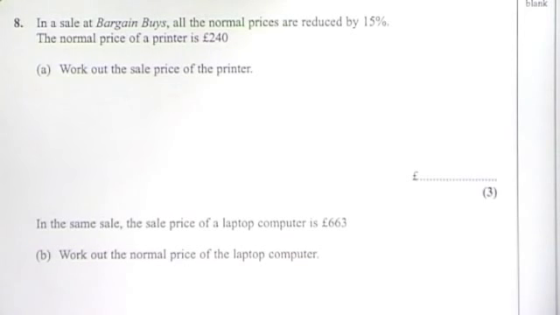Question 8 was a percentage increase or decrease question. Now there's always 2 ways to look at this. First is a normal increase, where you have an original price, you apply an increase or decrease, and then you get your final price. And the other question could be a reverse percentage question, where you have an unknown price, you have an increase, and you're actually told the final price. This question does both of those.